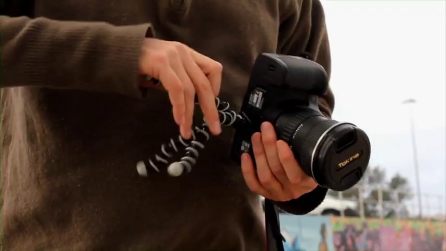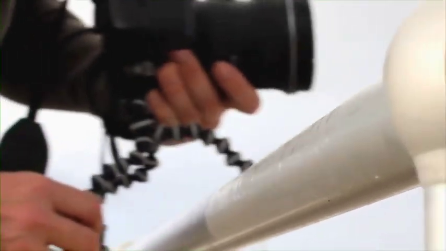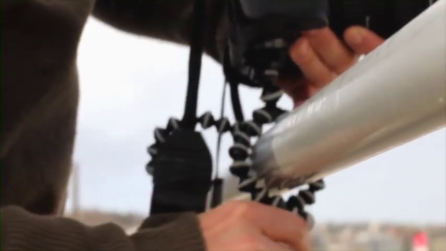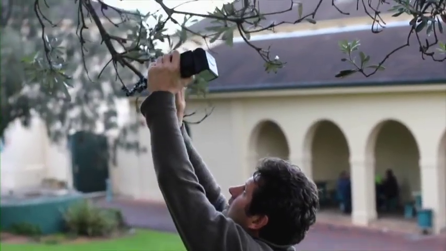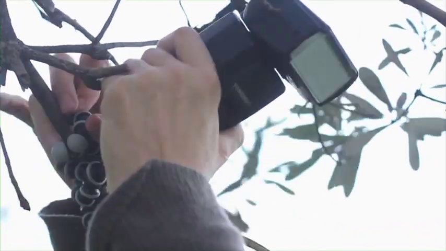A good tool for travellers is the GorillaPod. It's excellent for holding your camera in creative angles and molds onto just about anything. I even use my GorillaPod for holding my off-camera flash.